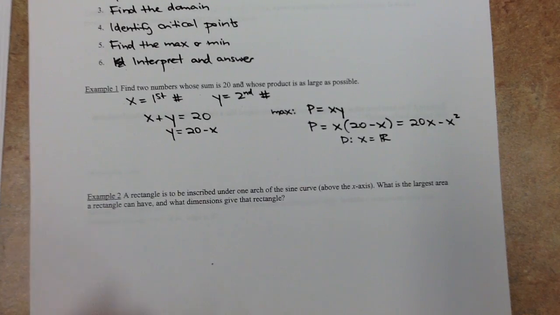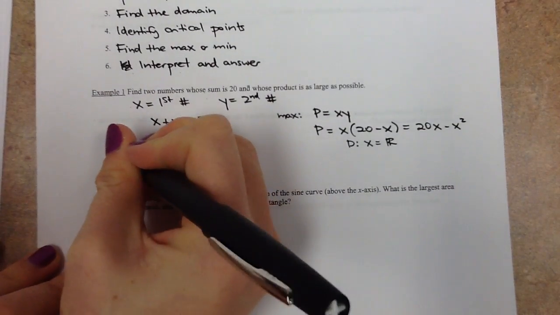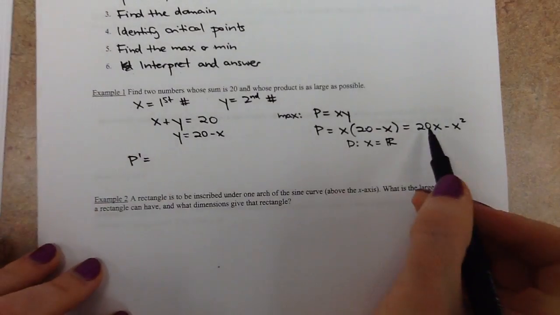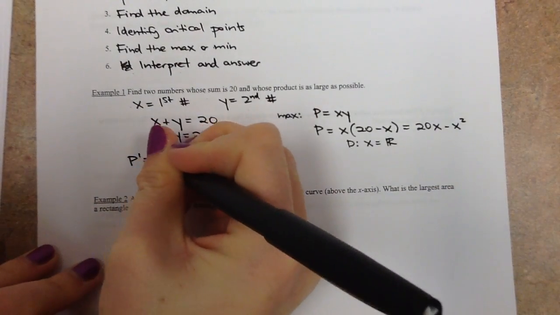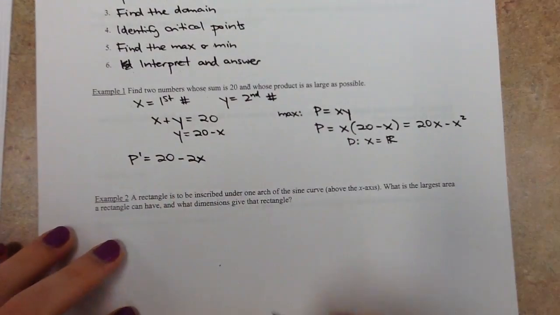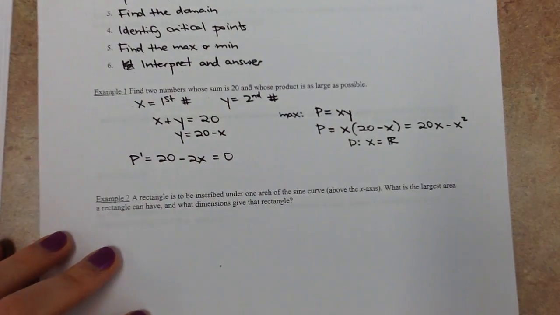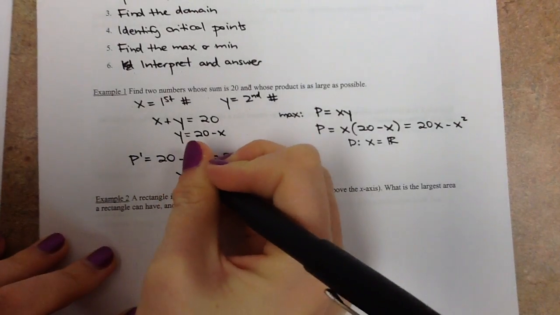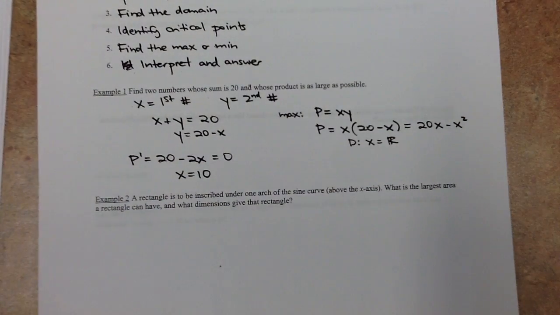Okay, next step, identify the critical points. So I identify critical points by taking the derivative. So the derivative of this function right here, derivative of 20x, of course, is 20, and then the derivative of x squared is 2x. So I take this, I set it equal to 0, and when I solve there, I end up with 10. Okay, so the only critical point that I come up with is 10.